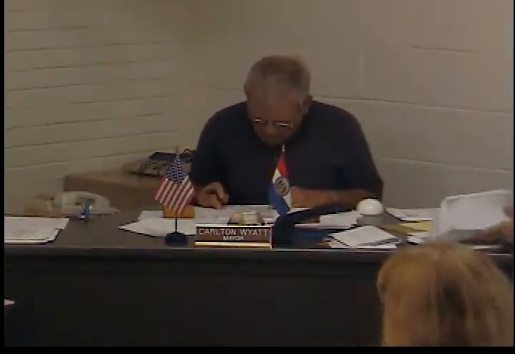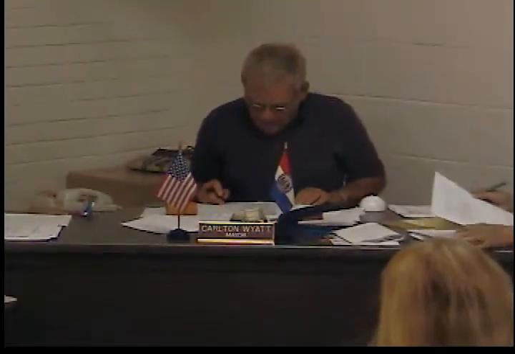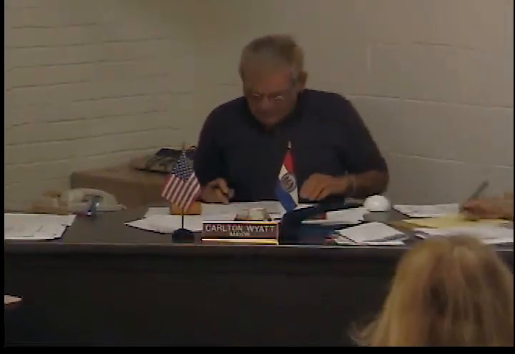Ordinance combining the municipal court fee. You've got a copy of it in your hand, 893. Need a motion for the first reading. I make a motion for first reading on ordinance 893. Motion made, and a second. I second it. All in favor? Aye. Opposed?